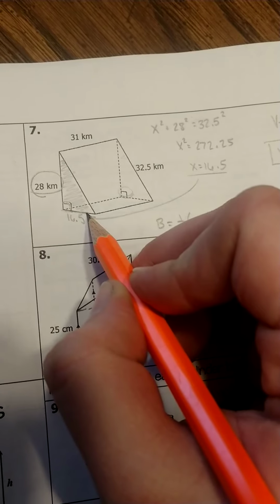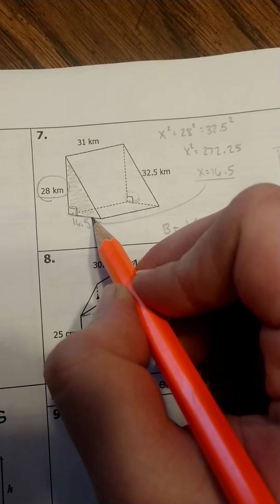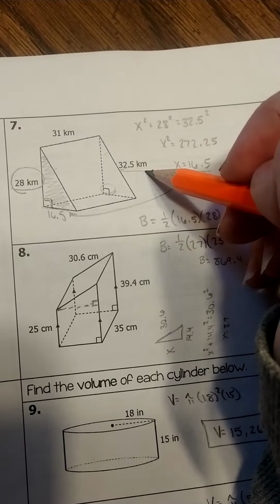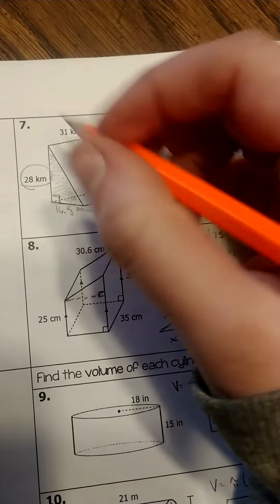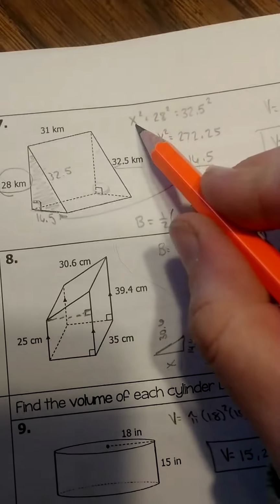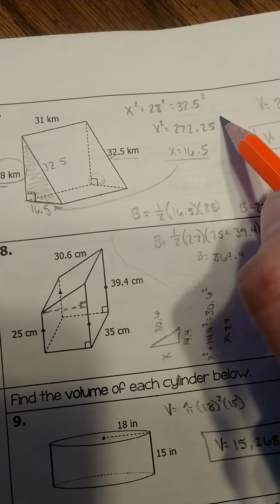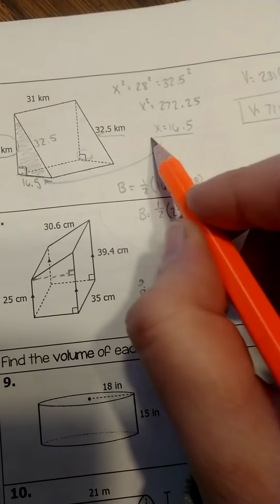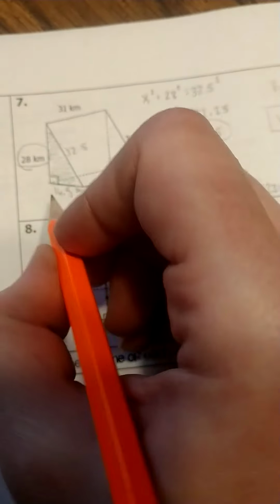When you're missing a value of a right triangle, we use the Pythagorean theorem. We're going to take this 32.5 and stretch it over here and make that our hypotenuse. And a squared plus b squared equals c squared. Run your formula. You get approximately 16.5 as your base.